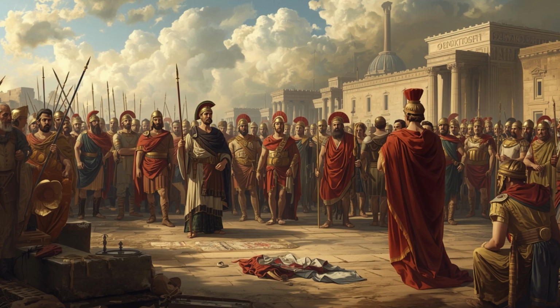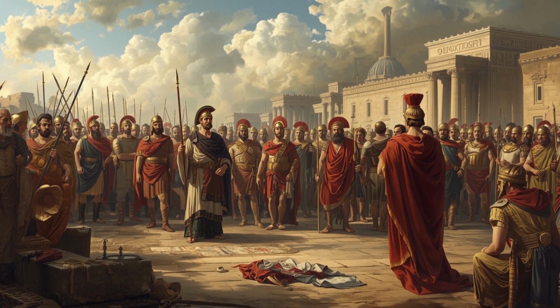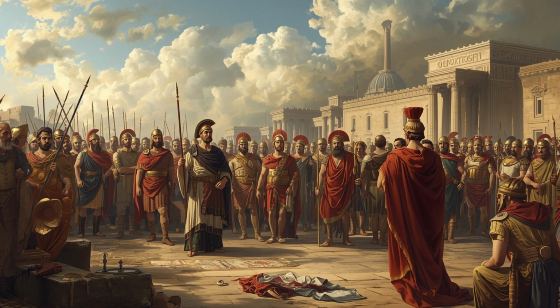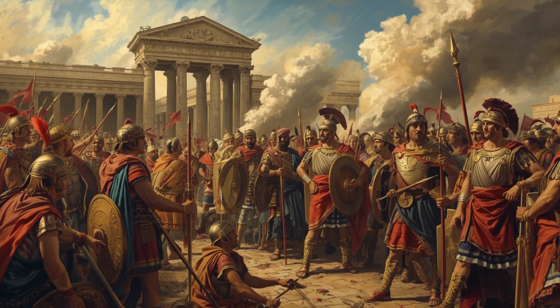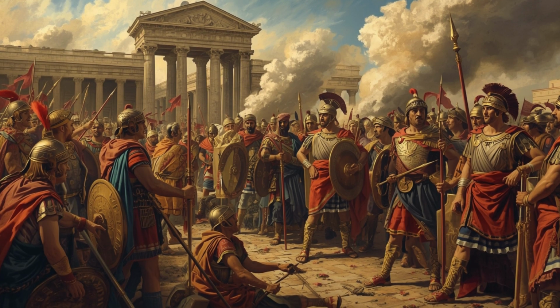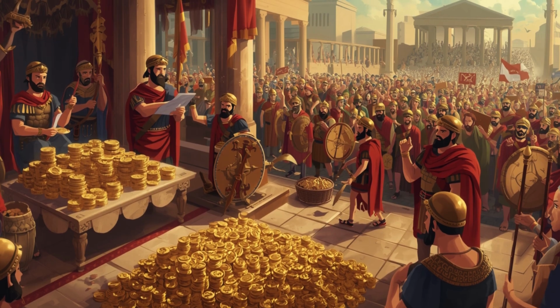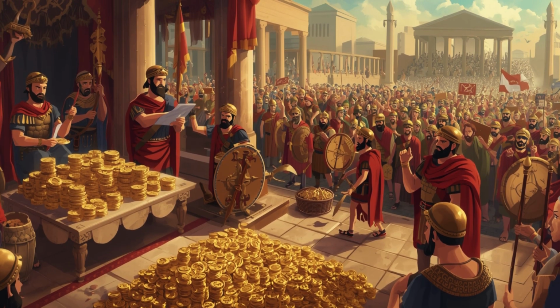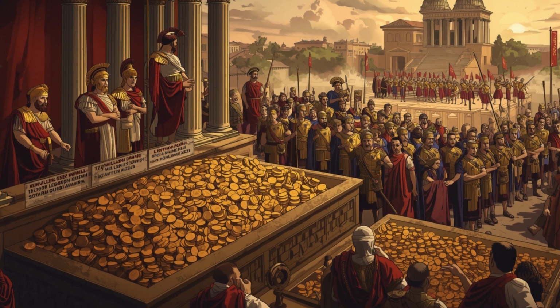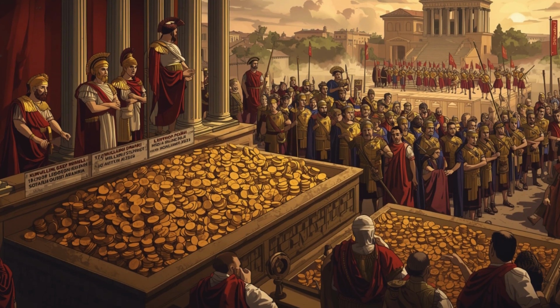This instability triggered an economic domino effect. Each emperor had to pay large bonuses called donativa to secure the throne. Ascending to the throne meant an extra cost of 10 to 20 million denarii. About 70% of Rome's annual budget, around 150 million denarii, went to military salaries. The treasury survived on taxes and borrowing.